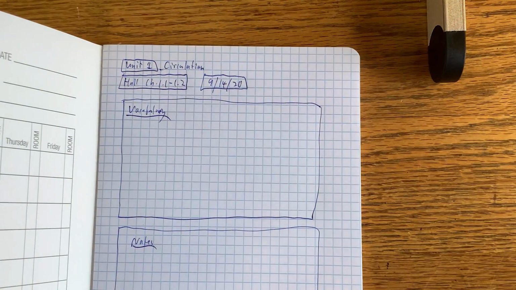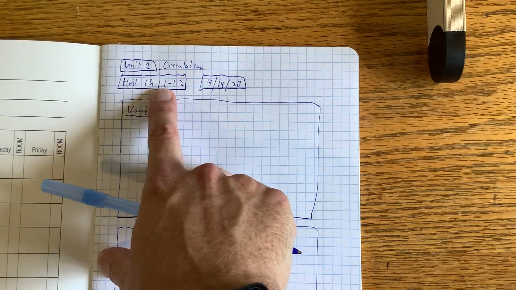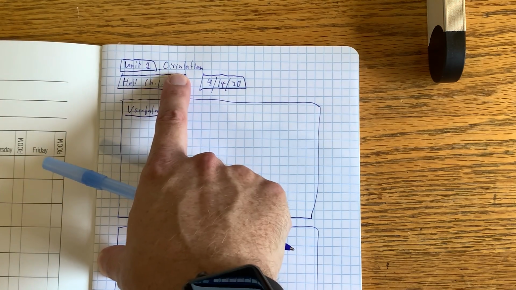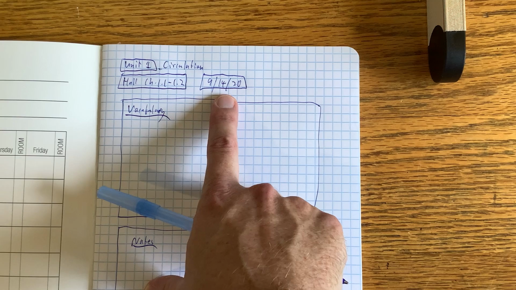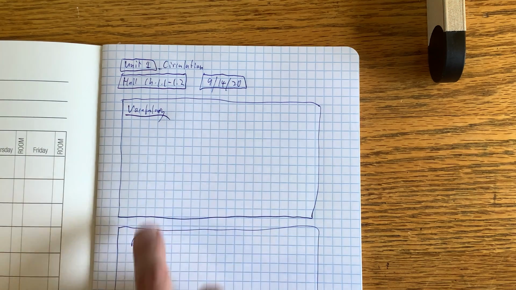So for our very first reading here, which is Hall chapters 1.1 and 1.2, we're in Unit 1 on circulation. Today's date is the 14th of September, and again, I've got my vocabulary and my notes that I'll hopefully fill in.